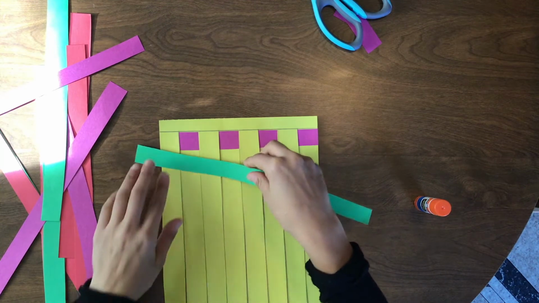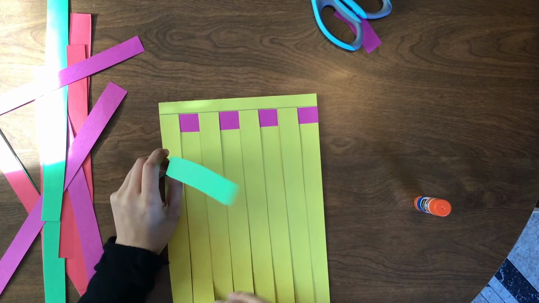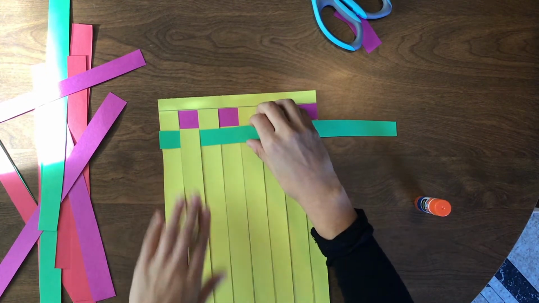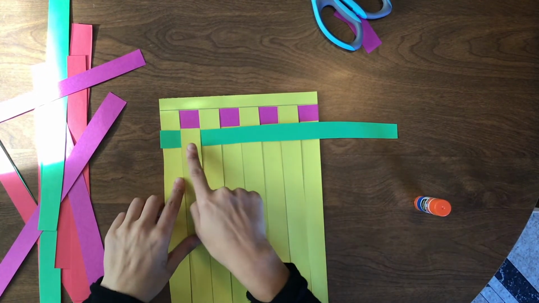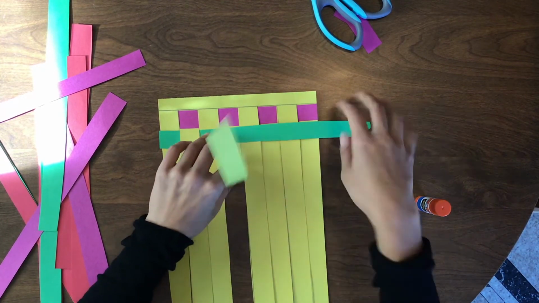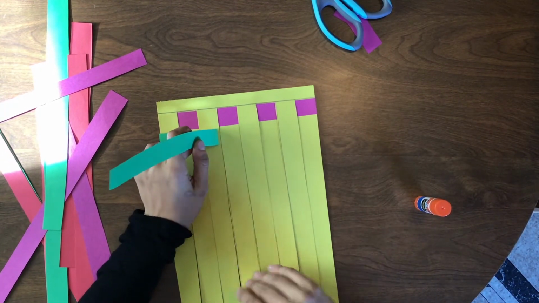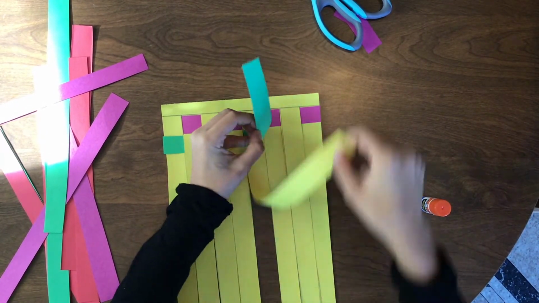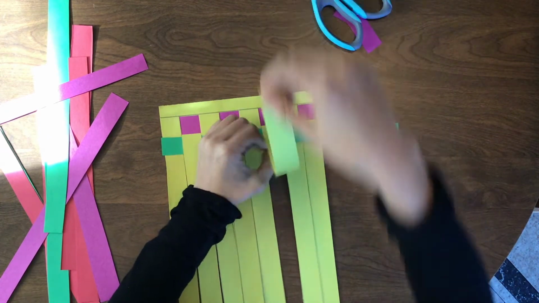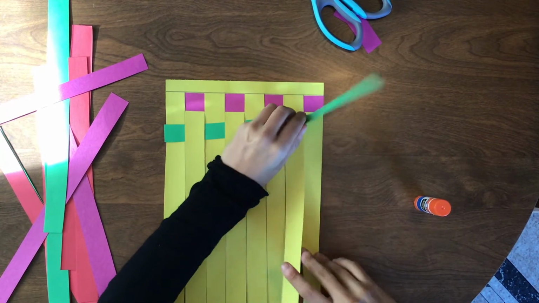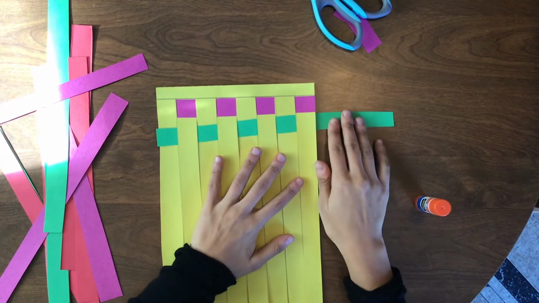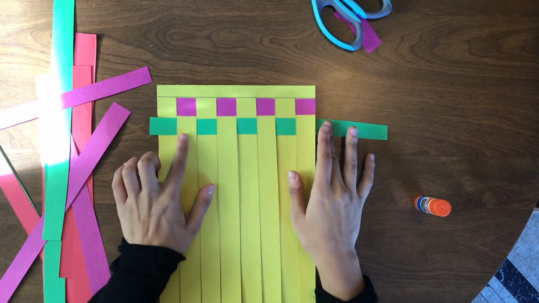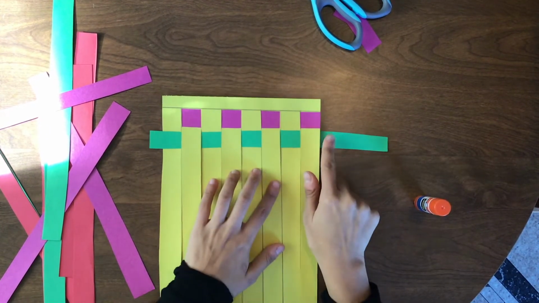So this first strip's gonna be over, and my next strip is going to be under. Look at that. Over, under, over, under, over, under, over, under. Now we have a second weave, and it is looking so awesome. These are so much fun to come to life, and it's nice that we have the longer strip because then we can cut it.